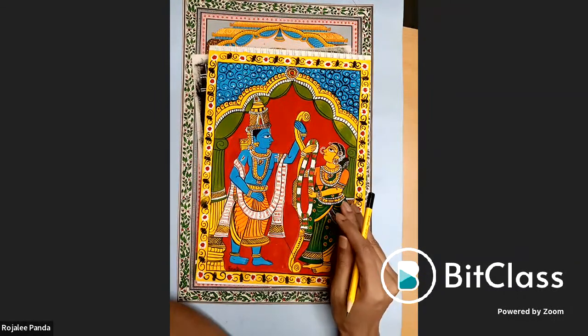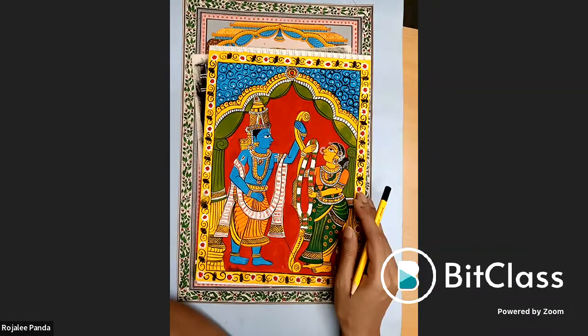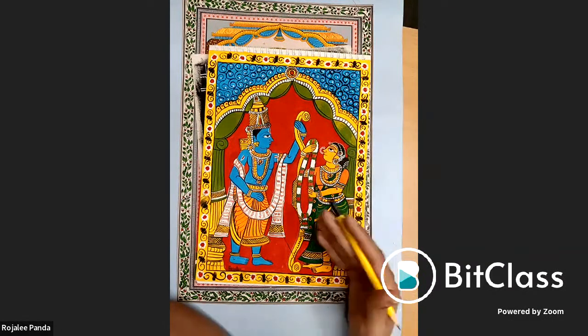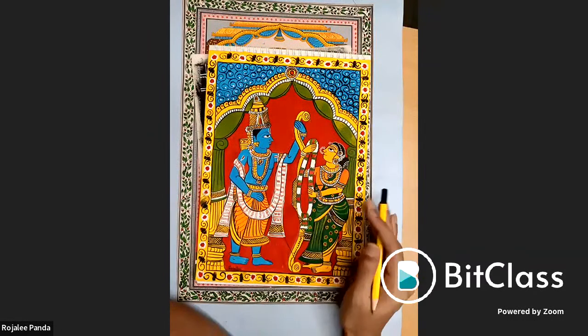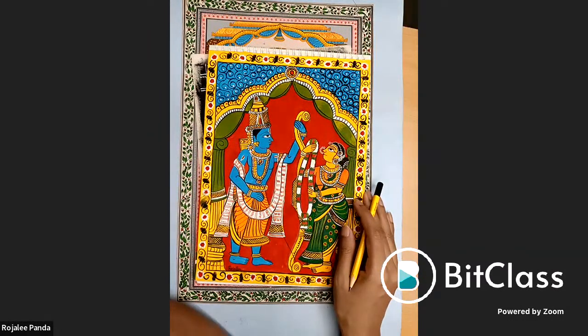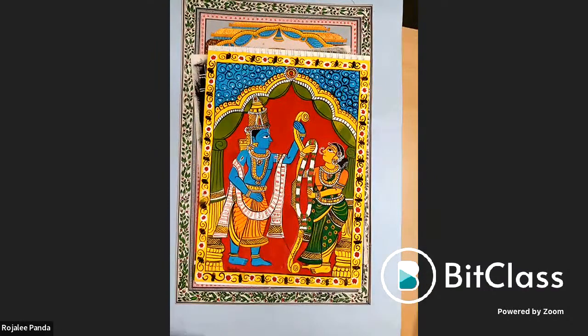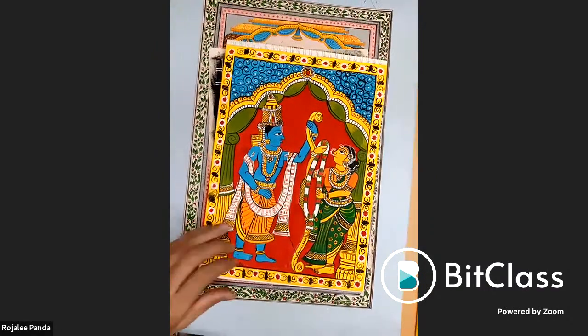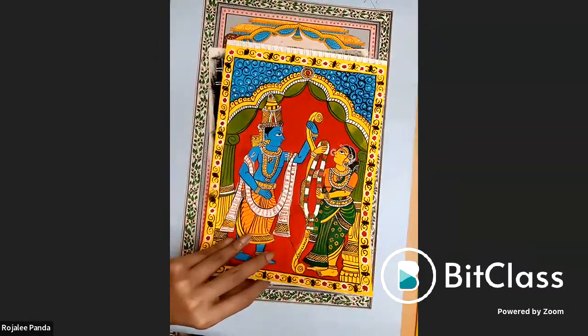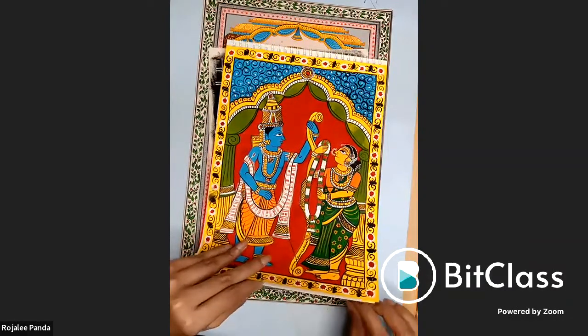That could be a local story, like any king and queen story, or a mythological story like this one, the scene of Rama Kalyana, which is the marriage of Ram and Sita. You can find this type of mythological story, like Mahabharata, Rama and Krishna Leela, on those scroll paintings. Other than this, you can also find scroll paintings of day-to-day life.